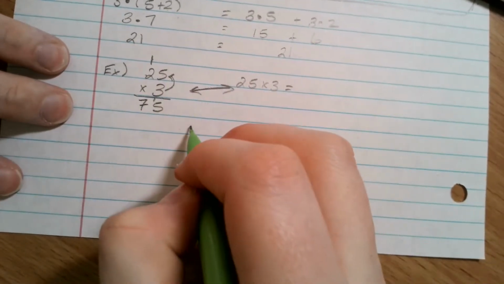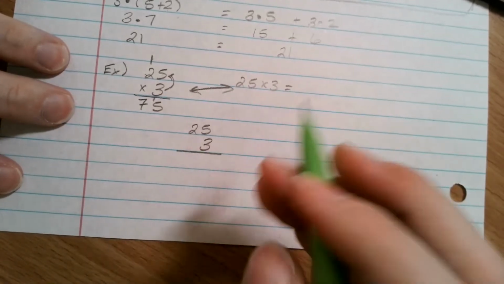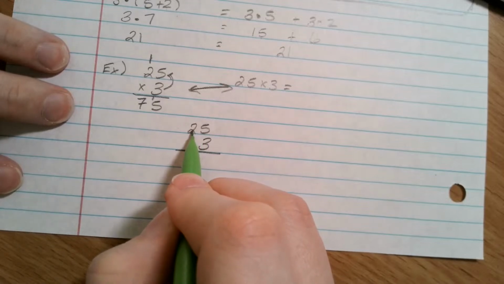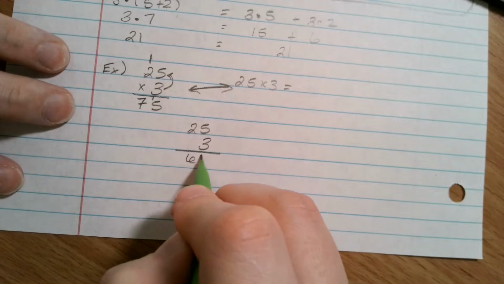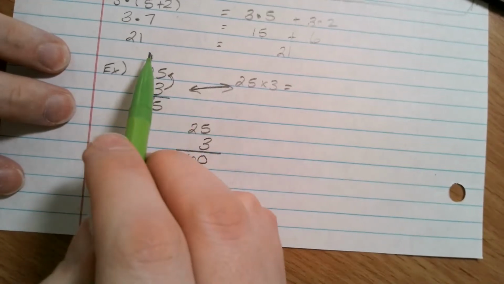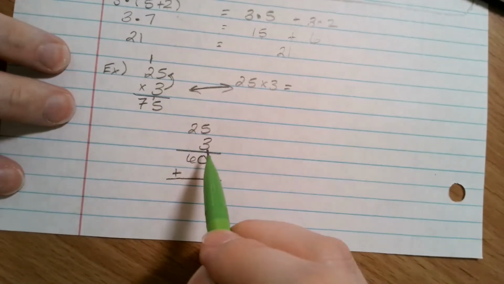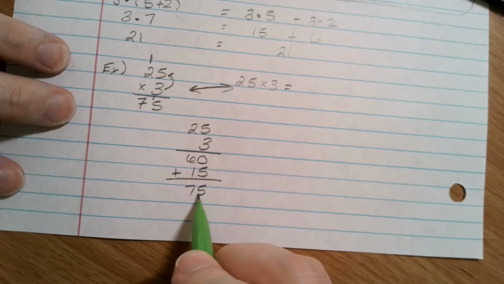Or, if need be, if you do it from left to right, the 2's in the tens place, so keep that in mind. 3 times 2 is 60 in the tens place. You put the addition there, because the addition won't happen up here, it'll happen down here. So 3 times 5 is 15. Add the 60, so that's 75.